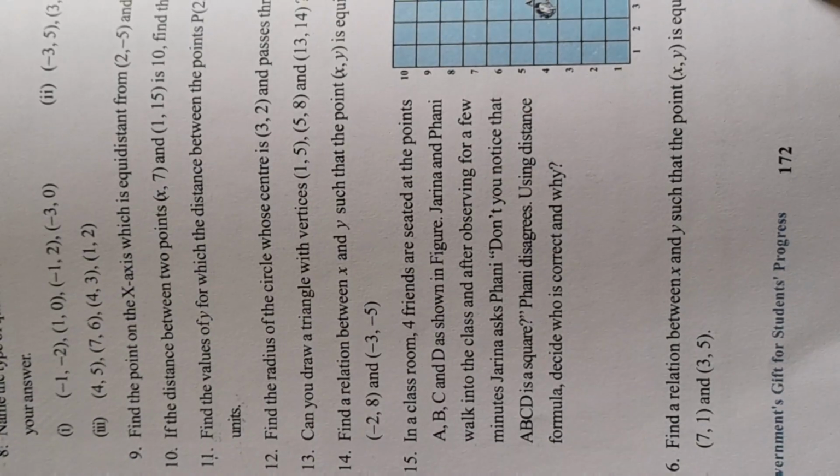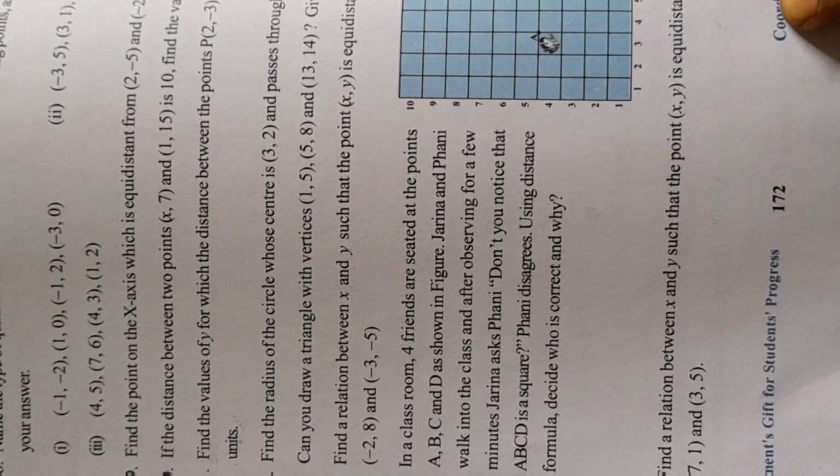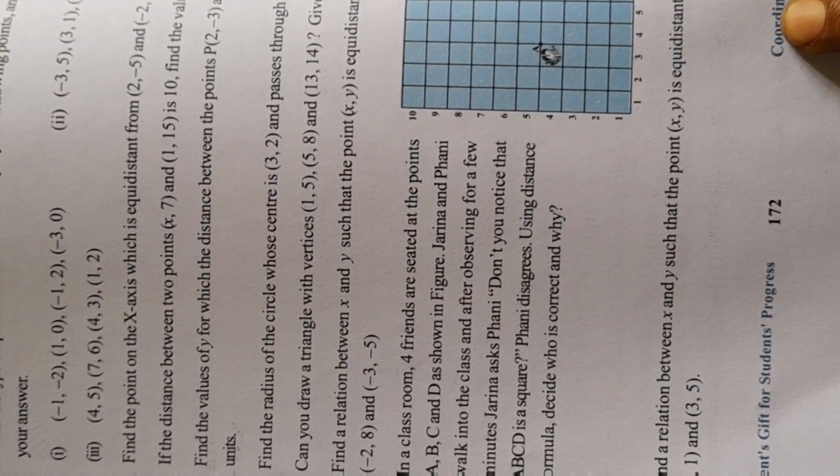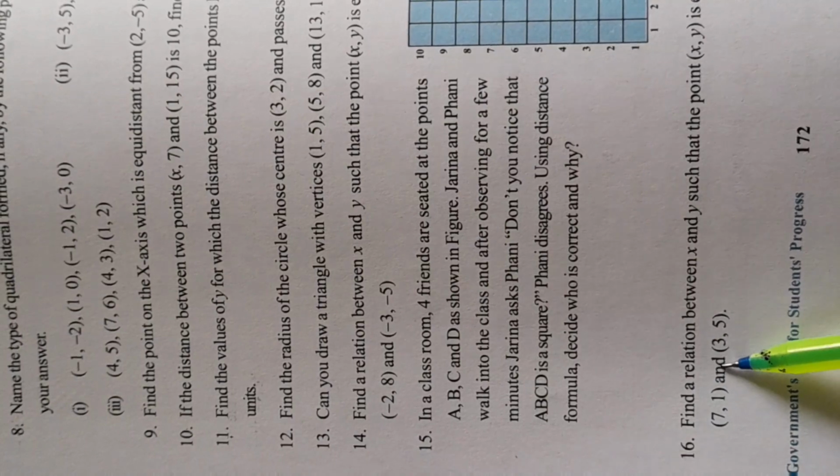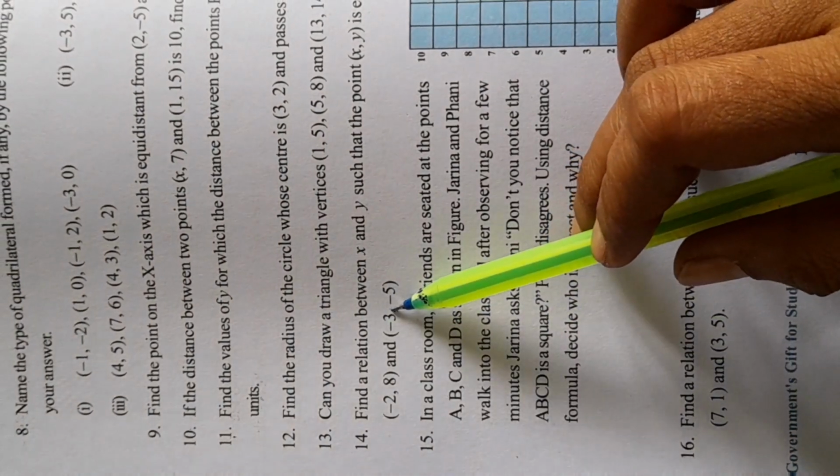16th question is, find a relation between x and y such that the point (x, y) is equidistant from the points (7, 1) and (3, 5). This is similar to question number 14. Do it yourself.